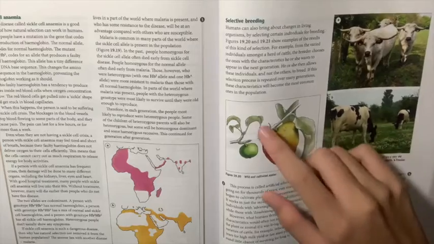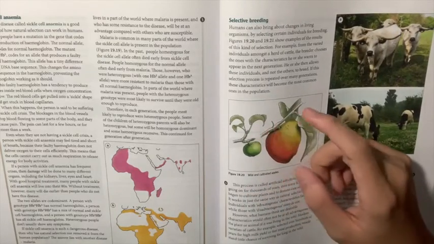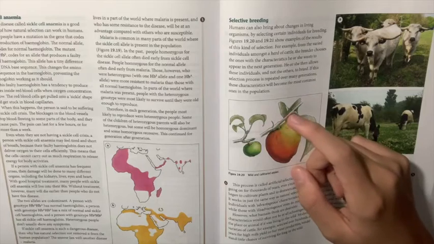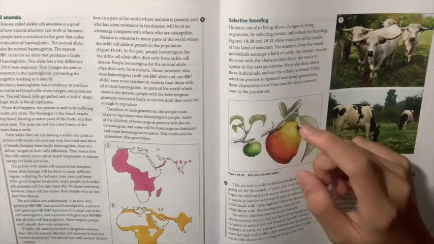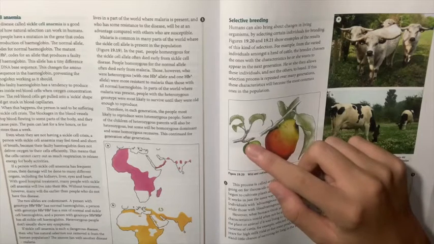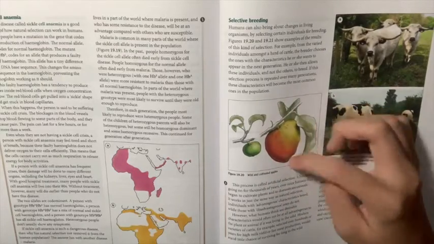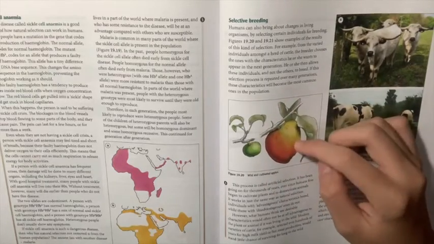Wild apples will be small in size and maybe green in color, which is unappetizing, but humans can do selective breeding by choosing the correct color apples and breeding them with the largest apples to produce a large and good colored apple.